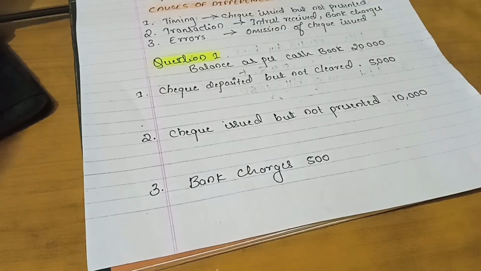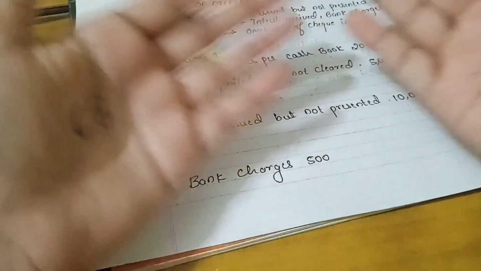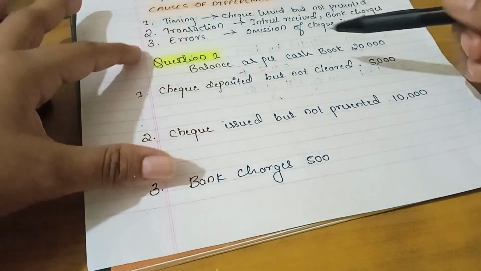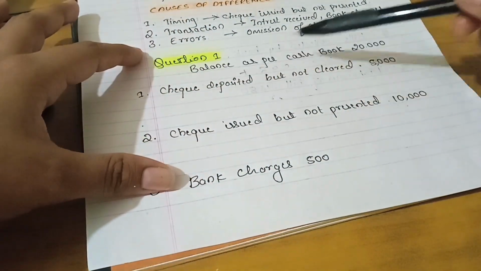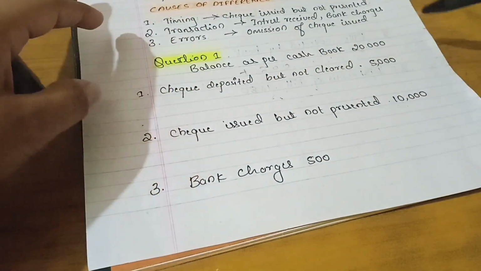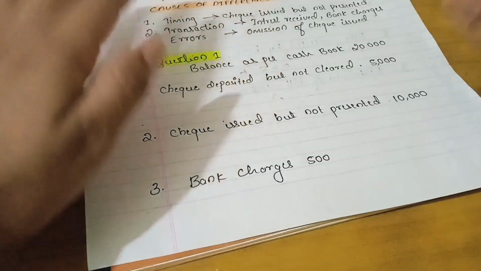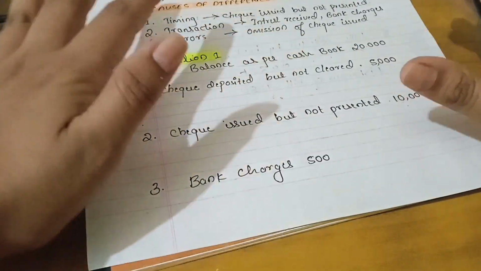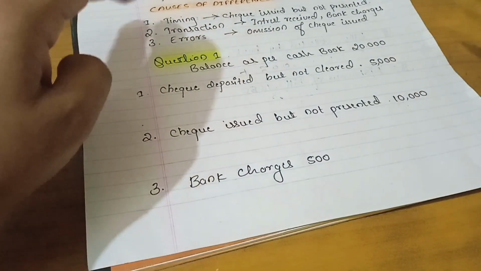Let's start with a problem. Balance as per cash book 20,000. So basically, when we start with the cash book, our goal is to arrive at the passbook balance. So this is cash book and this is passbook. The first adjustment is check deposited but not cleared 5,000. So we have already added it in our cash book, but the bank has not recorded it yet.